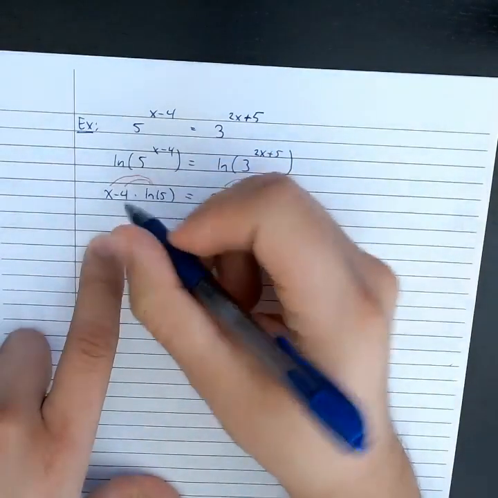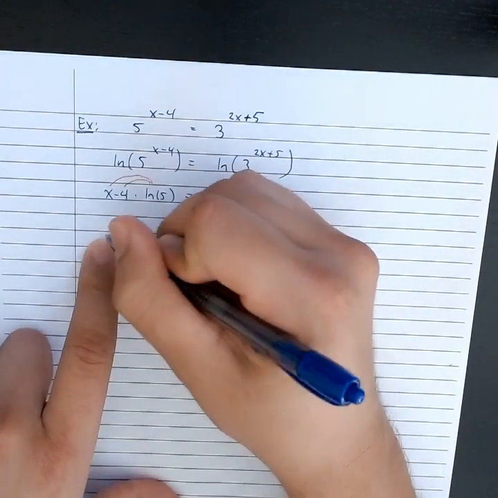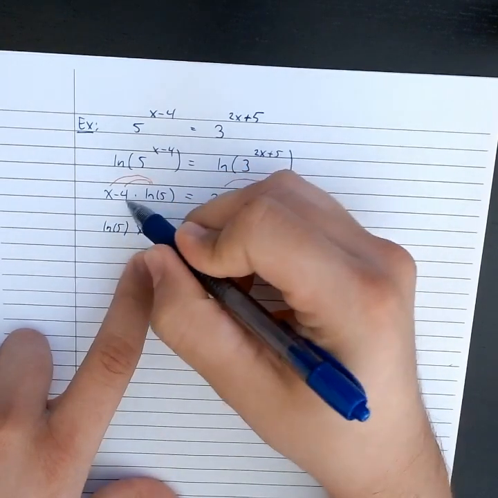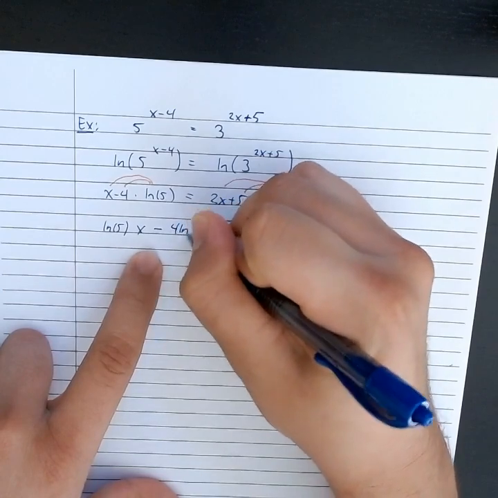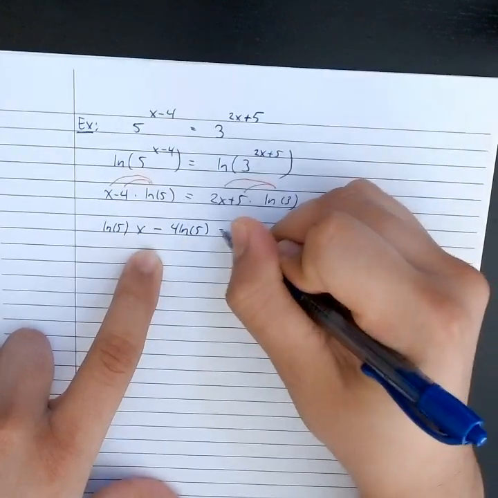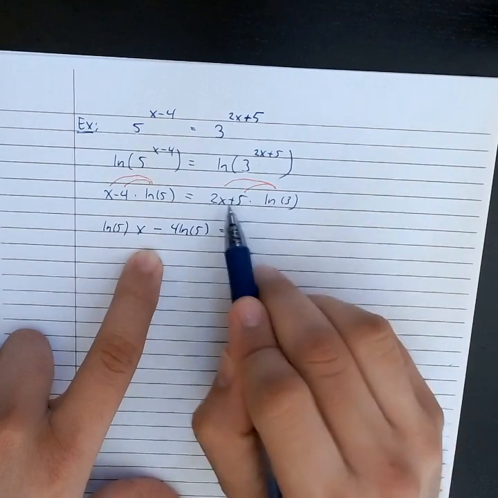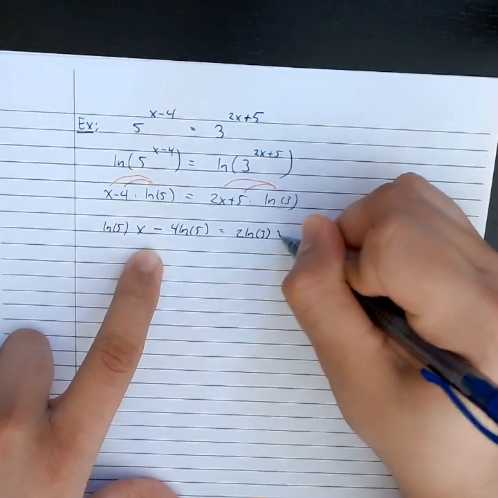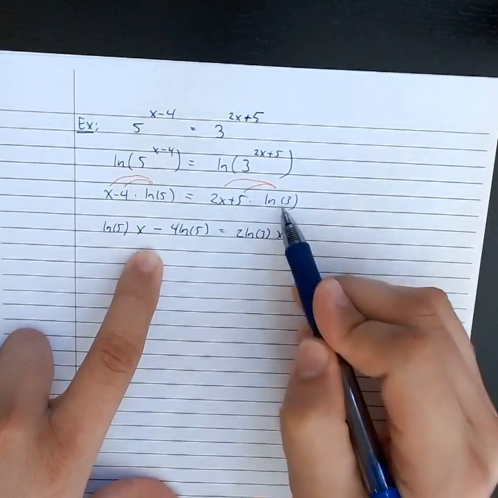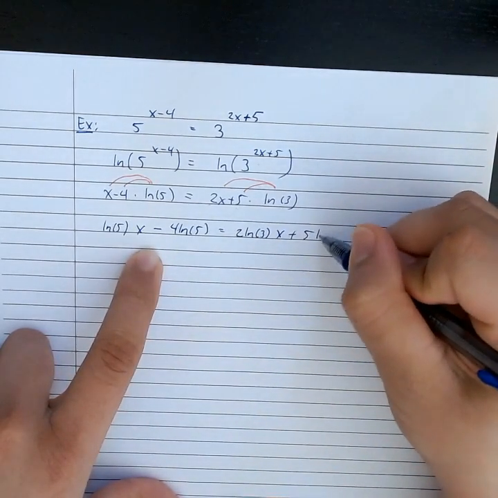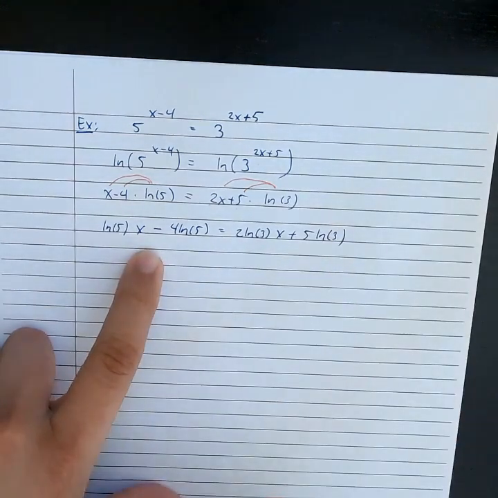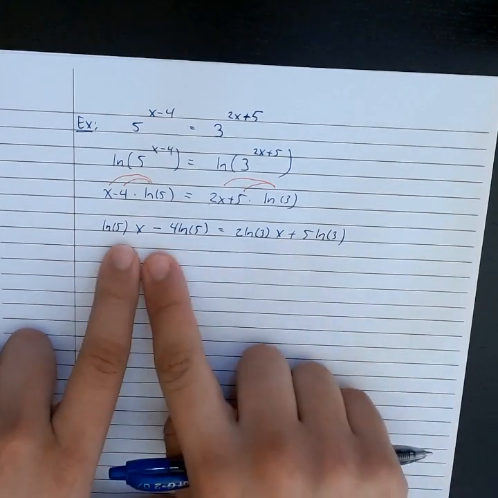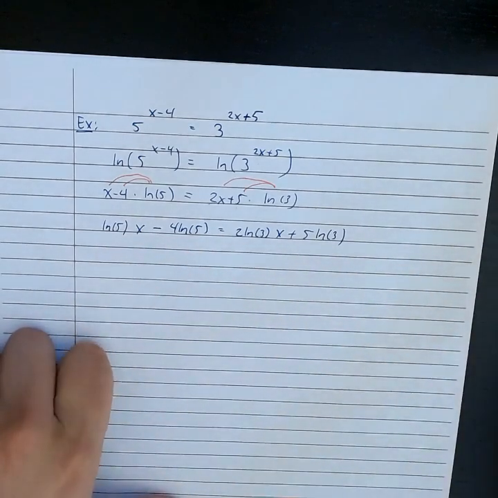So now we can have natural log of 5 times x minus 4 natural log of 5 equals 2 times natural log of 3, don't forget your x, 2 natural log of 3x, plus 5 times the natural log of 3. And we're distributing. Now, all the things that have x's, we want them together. Whatever doesn't have an x, we want those on the other side.